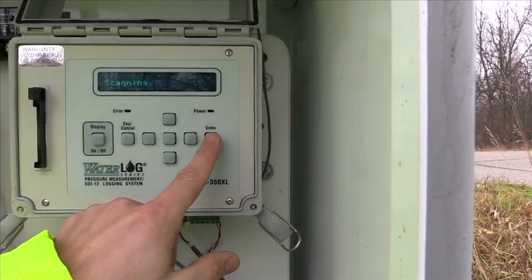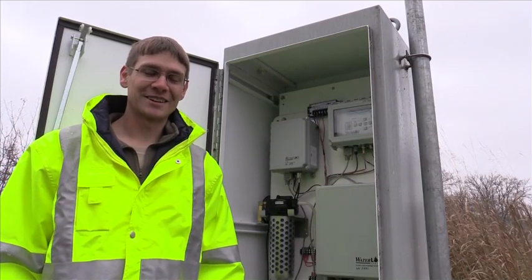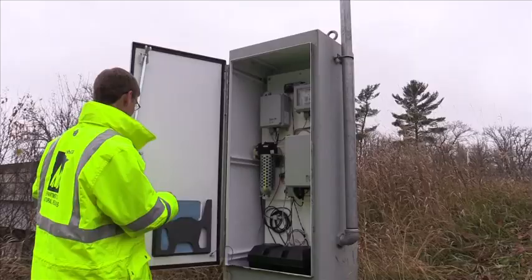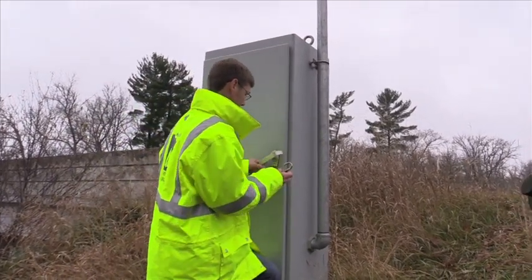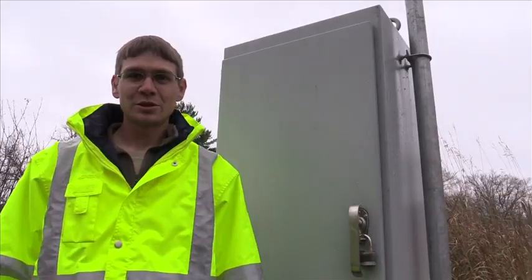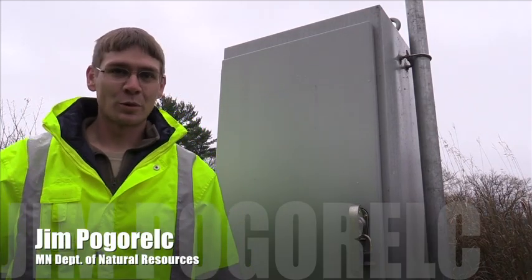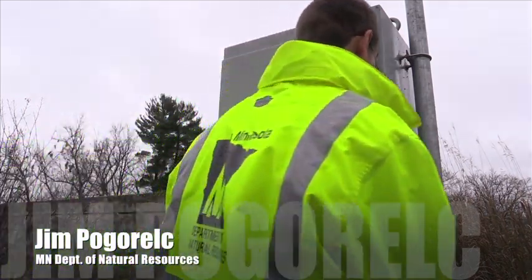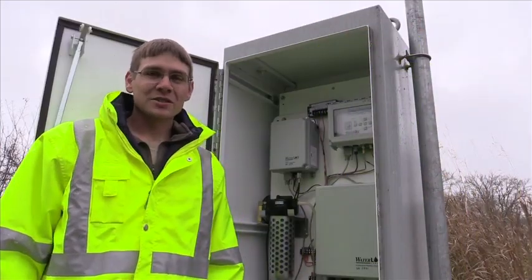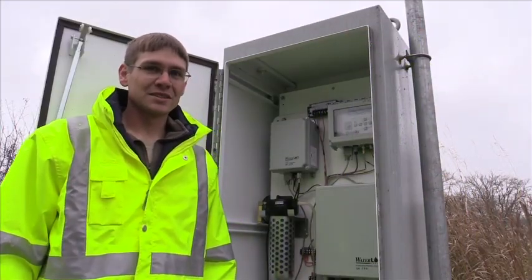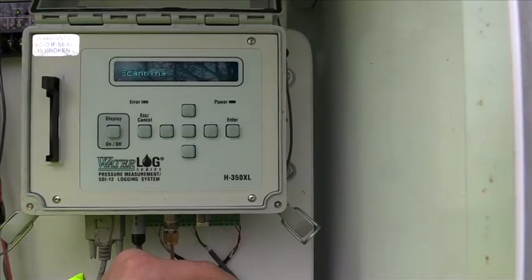Jim Pogarels is a hydrologist with the Minnesota Department of Natural Resources. He's on the Long Prairie River near Motley to show how to obtain the stream stage from the data logger. To obtain a water stage, you'll first have to open up the box. Inside the gauge house, you'll see a lot of different components. Today we are focusing on the data logger.